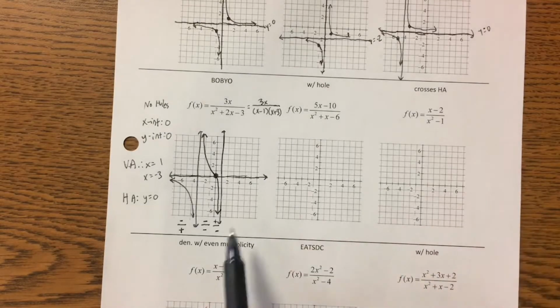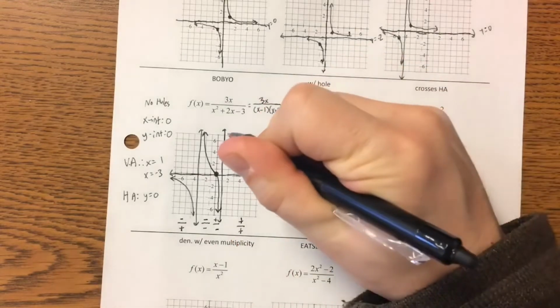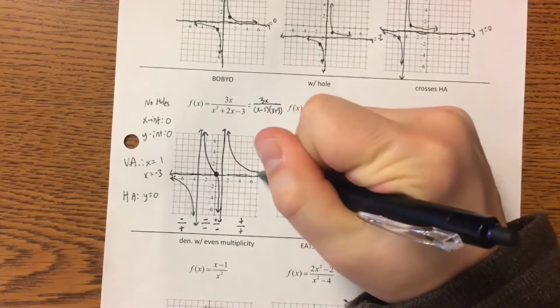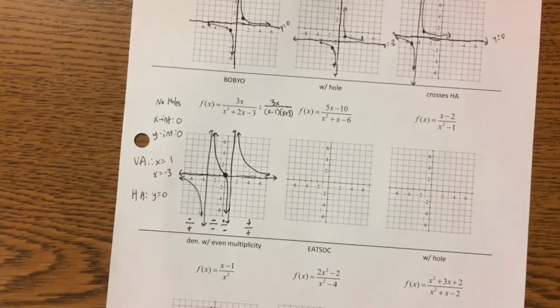Finally, this last interval, let's say we pick something like 10. That's going to give us a positive over a positive. So the last curve is going to be up here. Notice I'm not really plotting any points on this last one. That's okay. It's not a big deal.